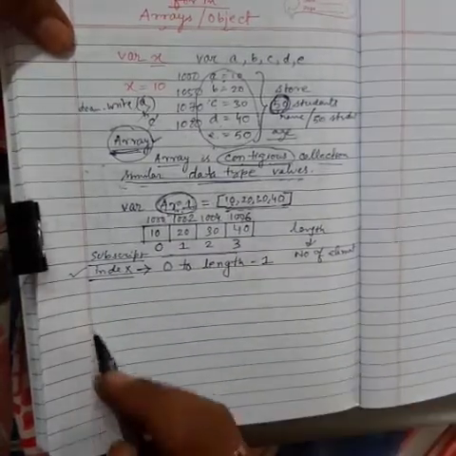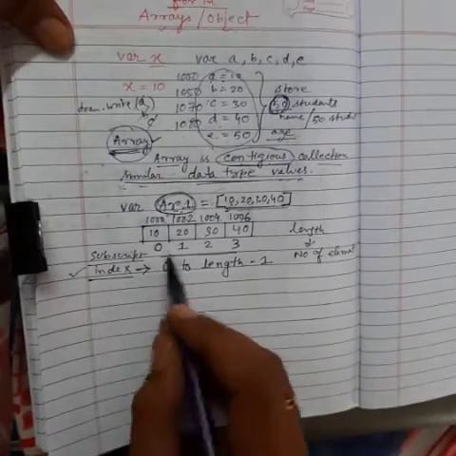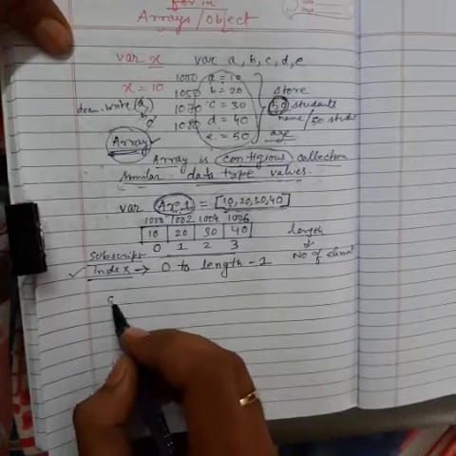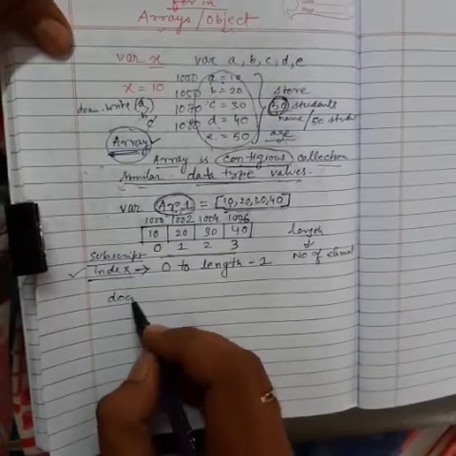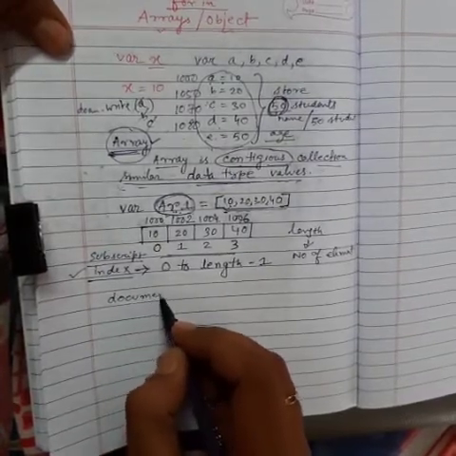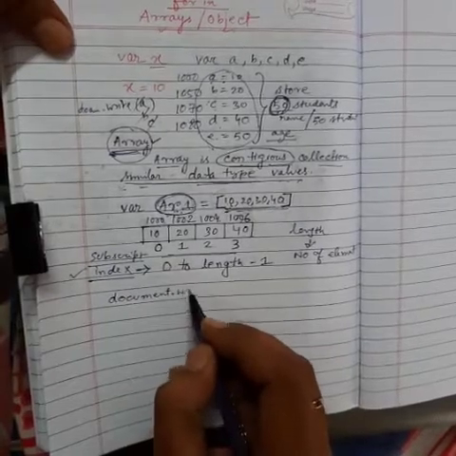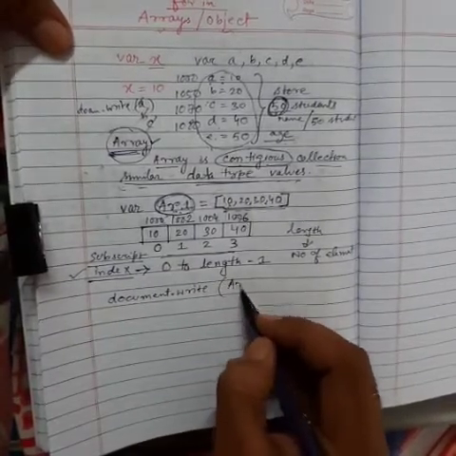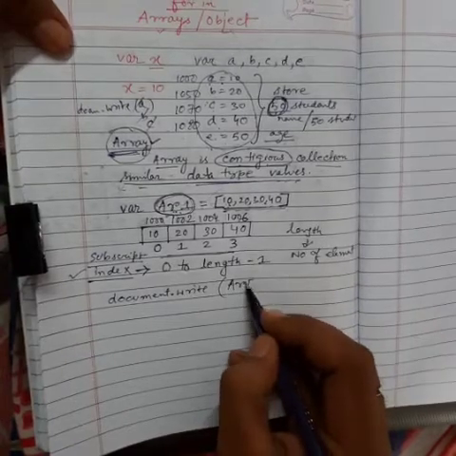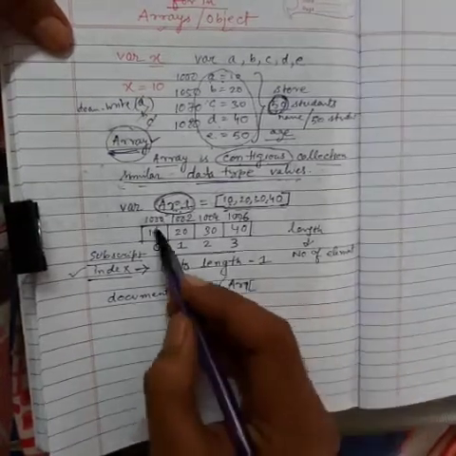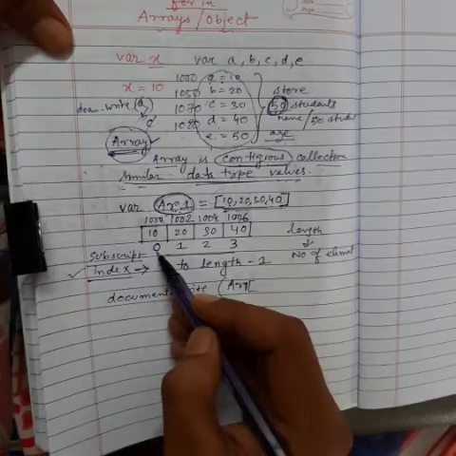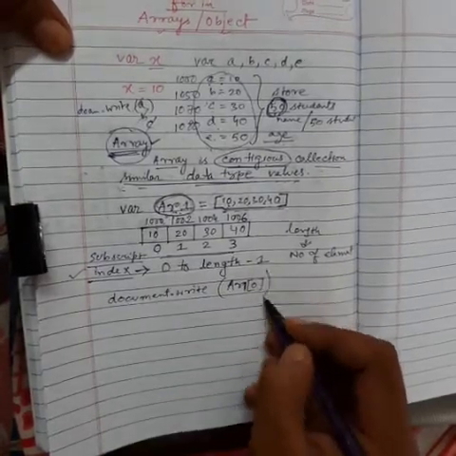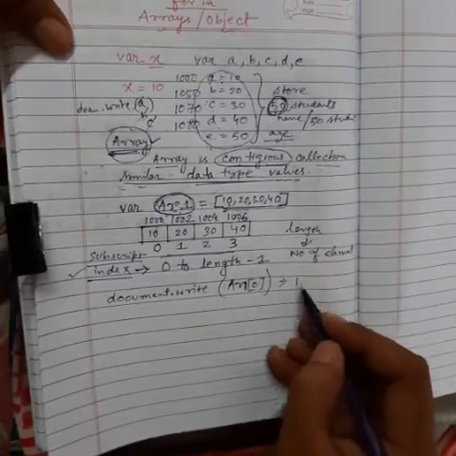Now the next point I mentioned: if we want to fetch individual elements, how can I fetch them? If we want to fetch the first element, I will write document.write, and what is our array name? AR1, sorry, and this is our first element, but what is the index? The index is 0, so I will write AR1 of 0. What will it give? It will give us 10.